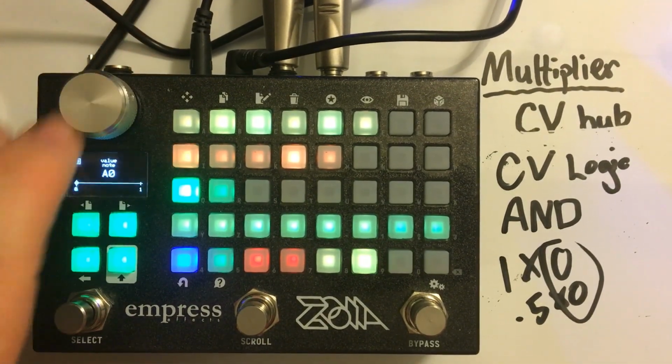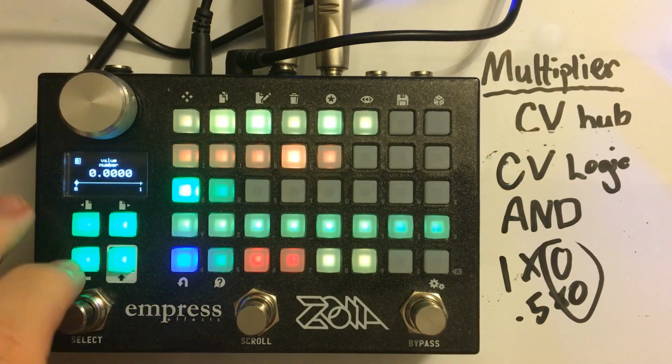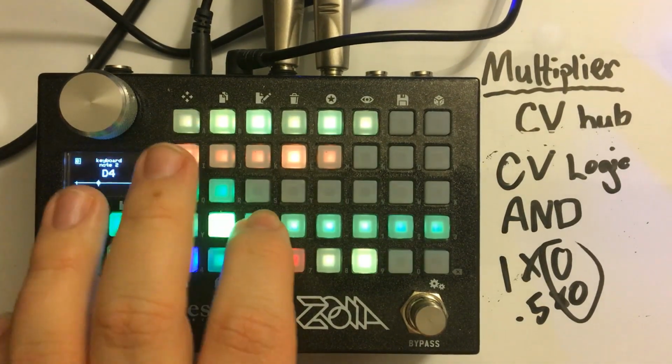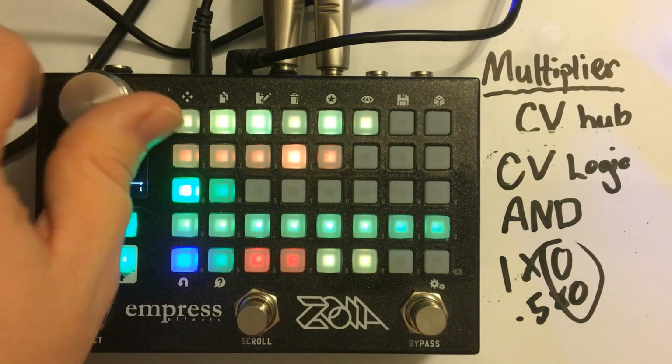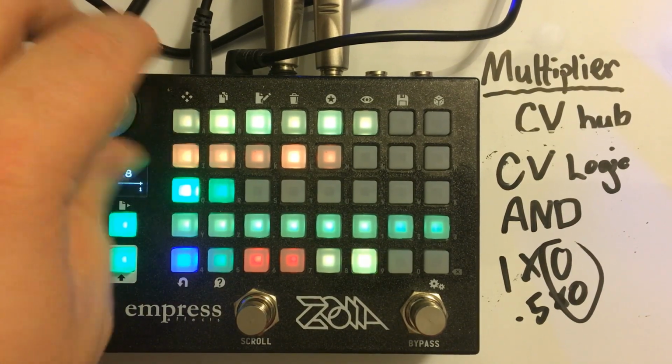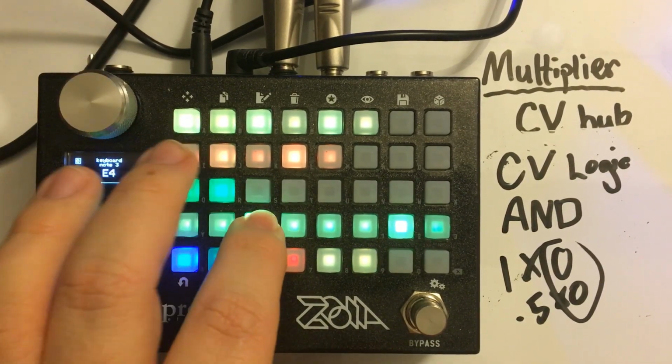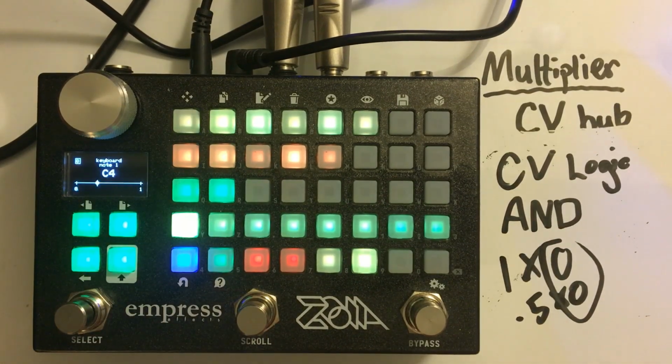If I turn this all the way back to 0, so we can cut off the signal as well as attenuate it. Whenever one of the values of a multiplier at any of the inputs is 0, then nothing will be produced from the multiplier. And this is really valuable because we can turn things off. We can produce breaks.